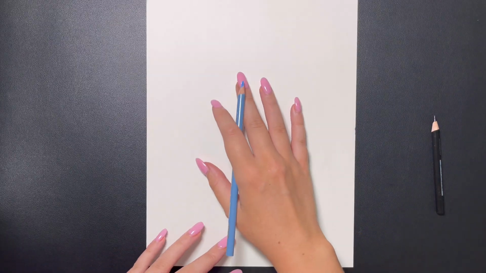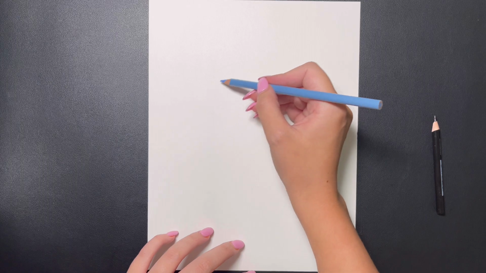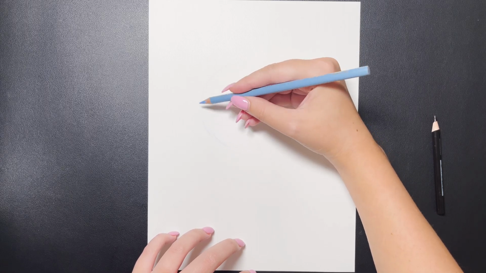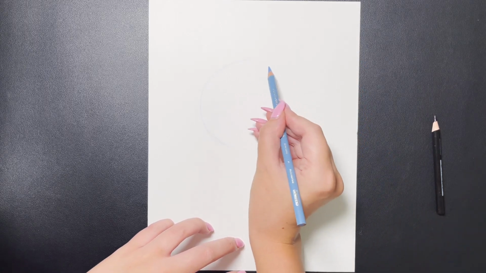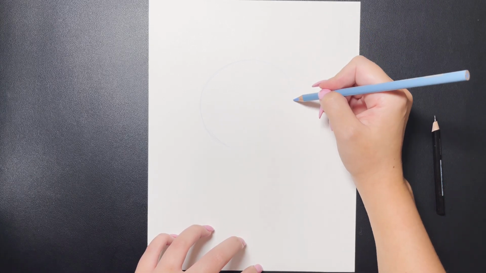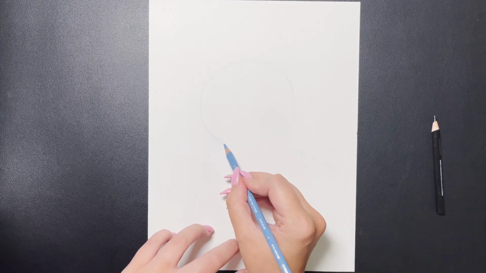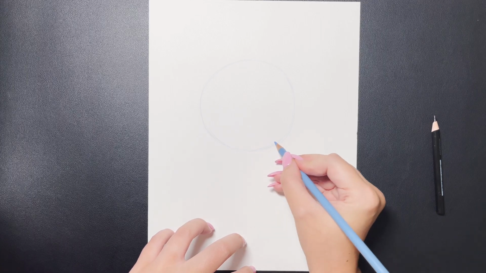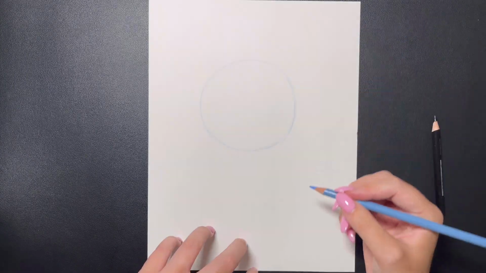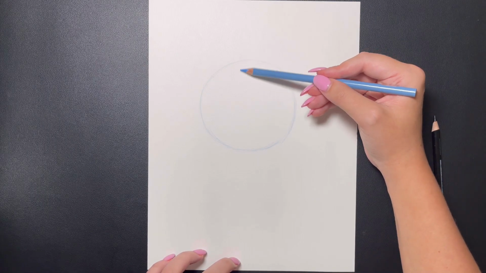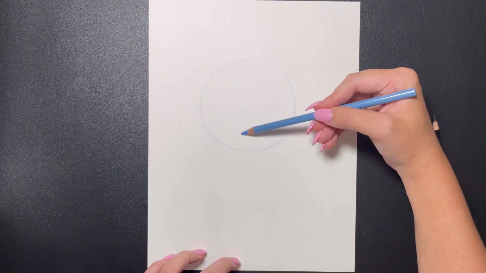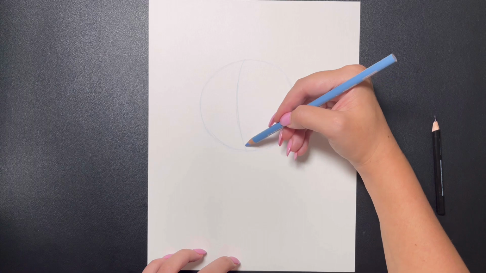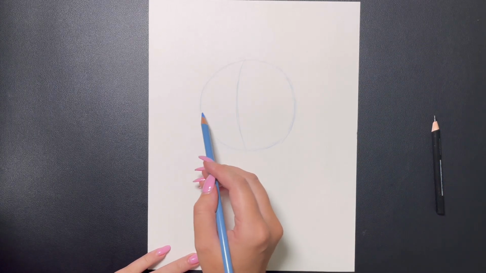So first we're going to come into the center of our page and we're going to just start by drawing a nice big circle for his head. Now that we have our circle in place, right in the center here, we're just going to draw a curved line that comes all the way down to the bottom. And now in the center here, we're going to curve a line that comes across.